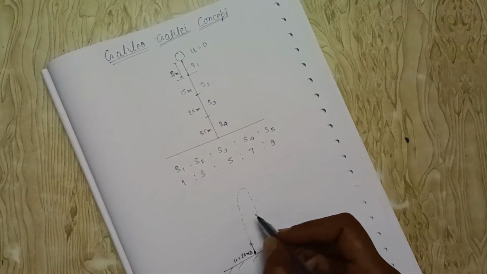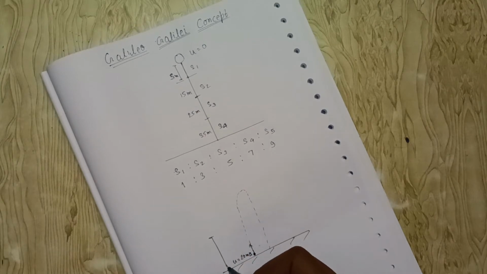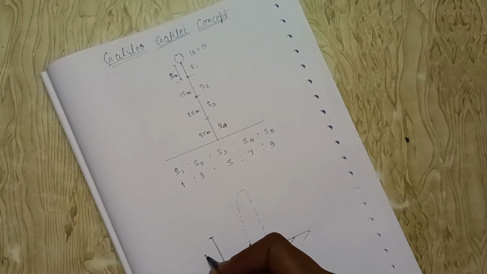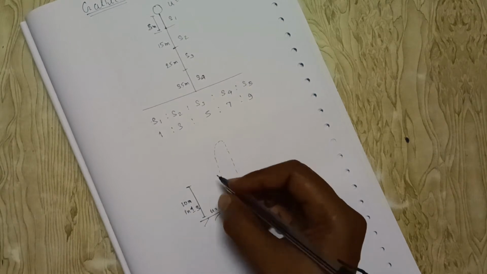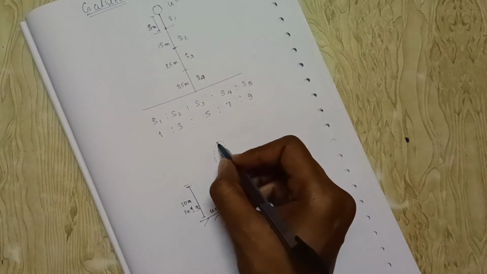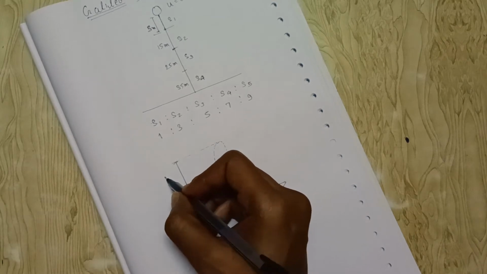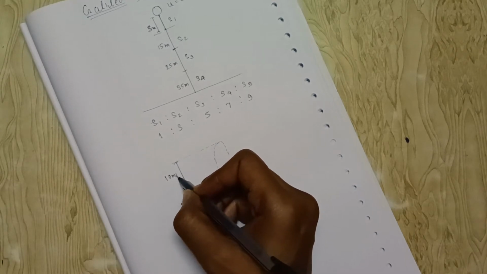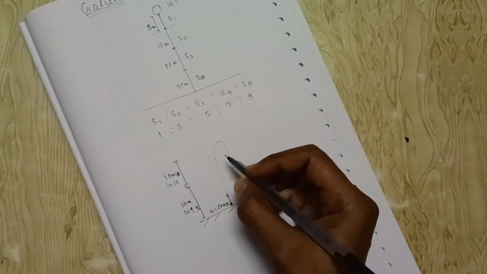When it is going up, it will take 10 meter distance in 1 second, and then another 10 meter distance in another 1 second. These are two.